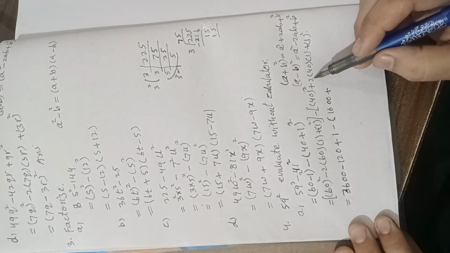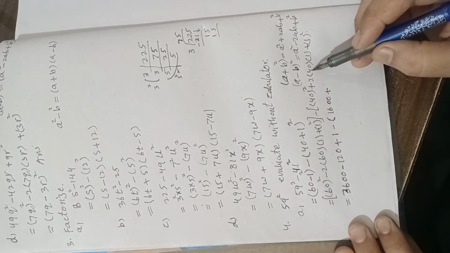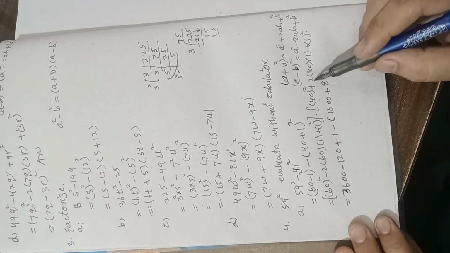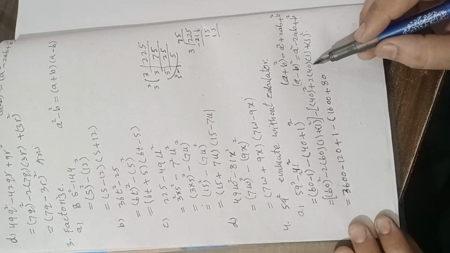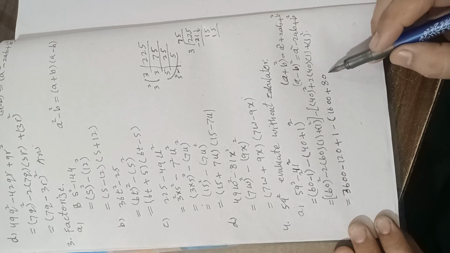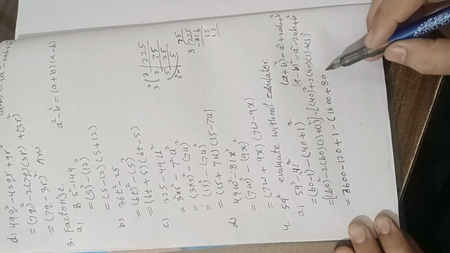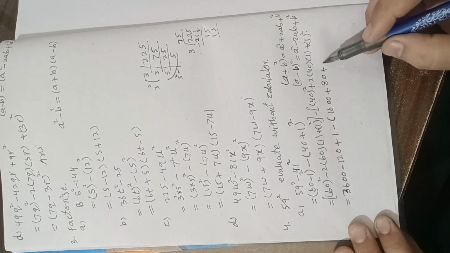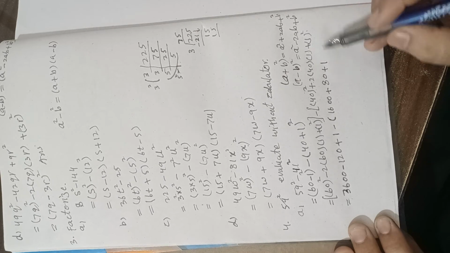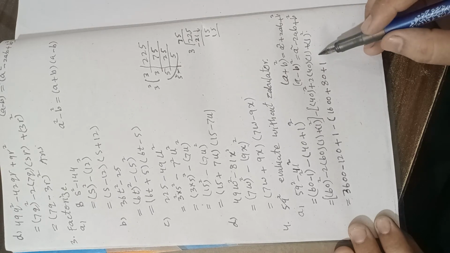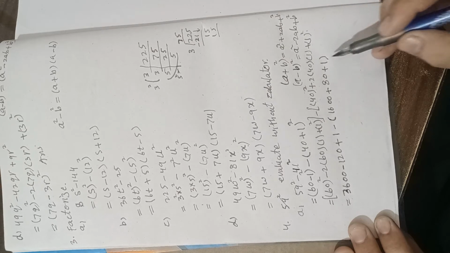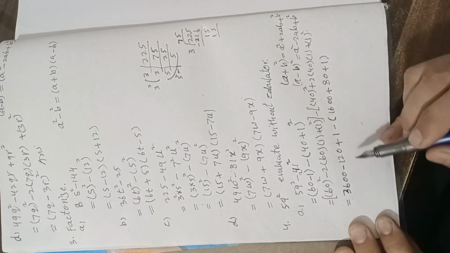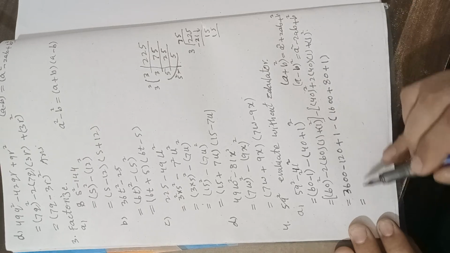Then 2 4s are 8. 0 will be here. 80 multiplied by 1 is equal to 80. Then plus 1. Plus 1 square is equal to 1. Now you can solve these separately.